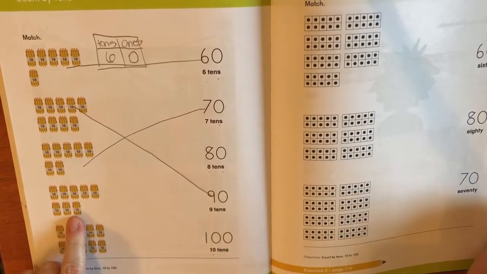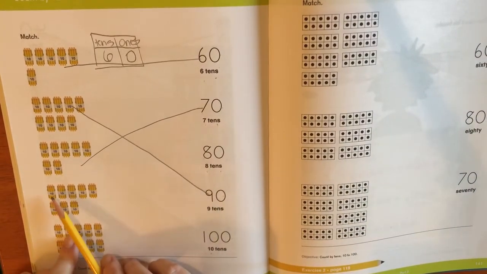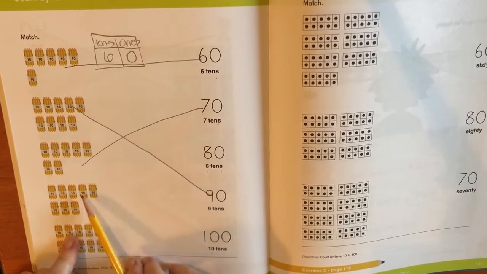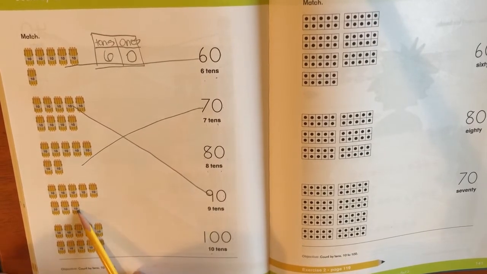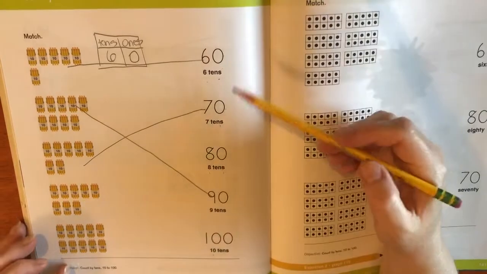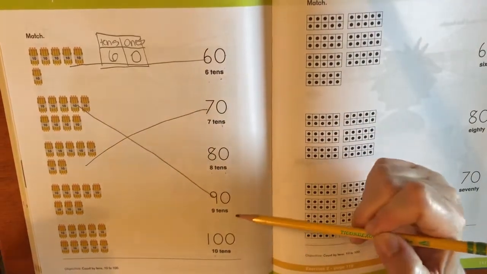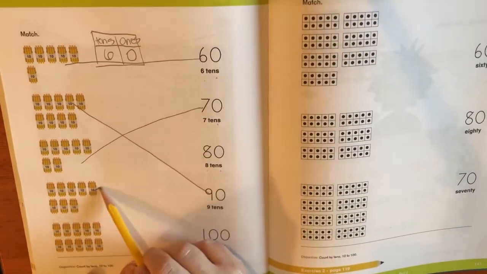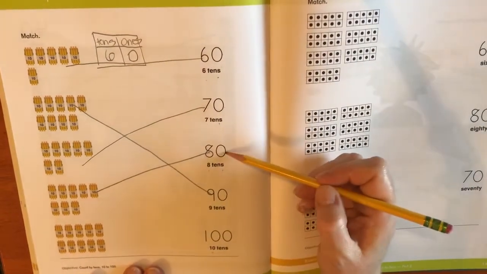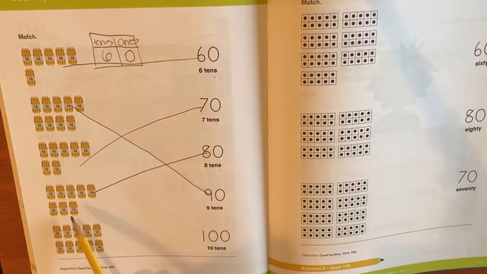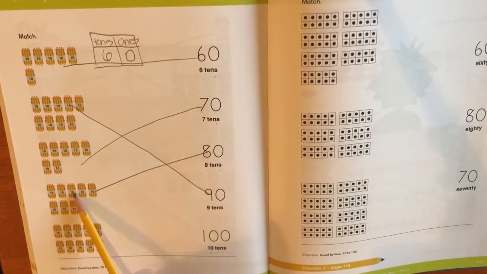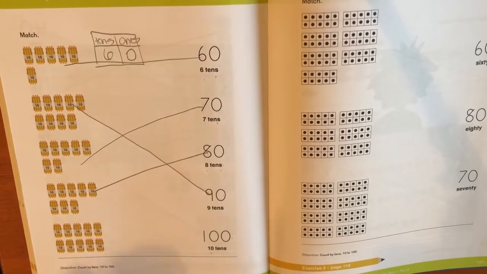Then down here, I have 10, 20, 30, 40, 50, 60, 70, 80. Where's the number 80? Do you see it? I'm going to draw a line to 80. And it says that 80 is 8 tens. Did we have 8 tens? Let's count. 1, 2, 3, 4, 5, 6, 7, 8. We did have 8 tens.